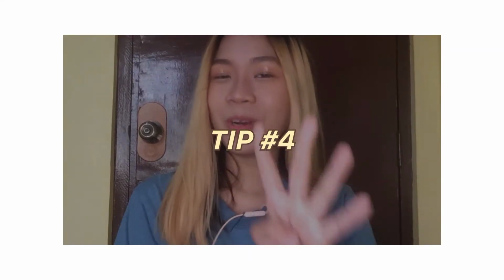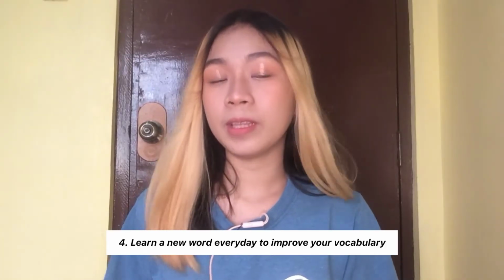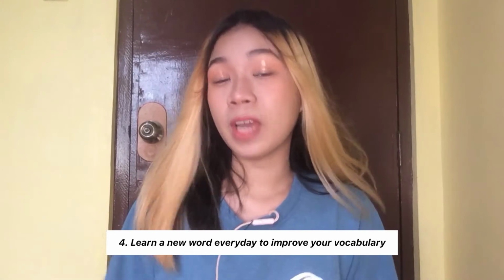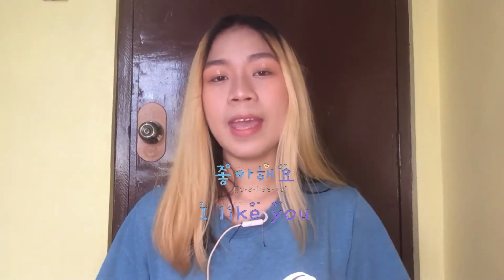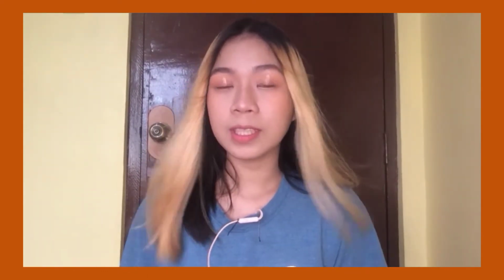Tip number 4 is to learn a new word every day to improve your vocabulary. I advise at least 5 words per day is enough, and use them frequently so that you will get used to them. It's also better to learn some basic words that you can easily find in your house. Like for example, 진짜 예쁘다. 예쁘다.